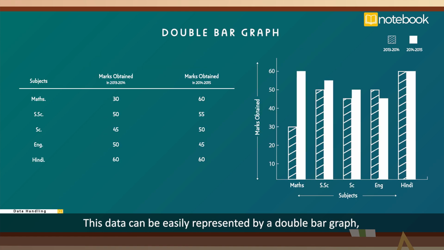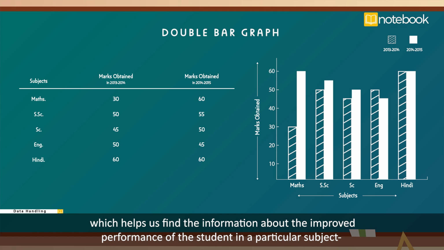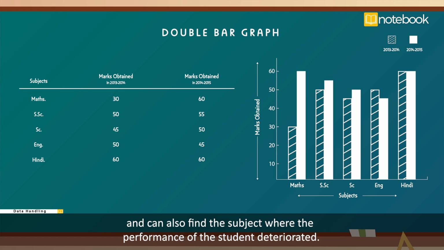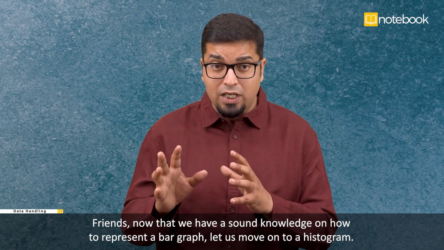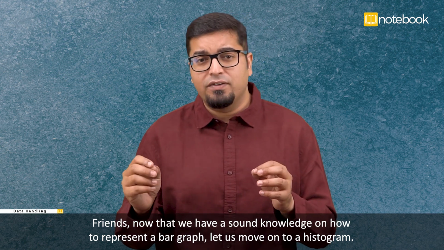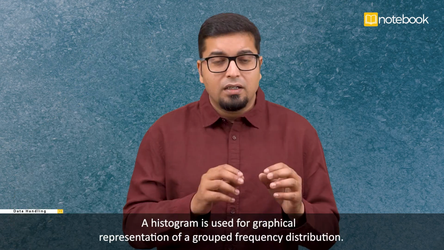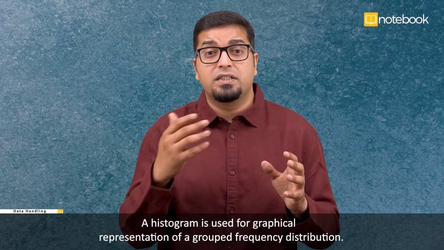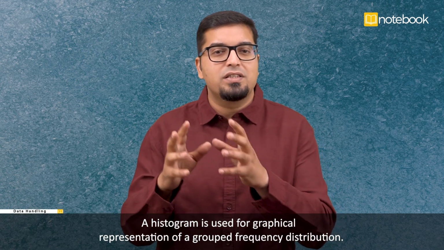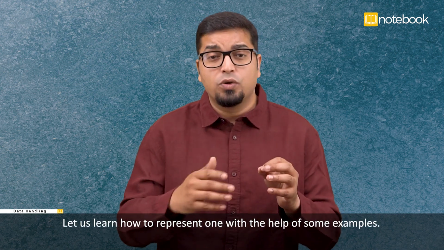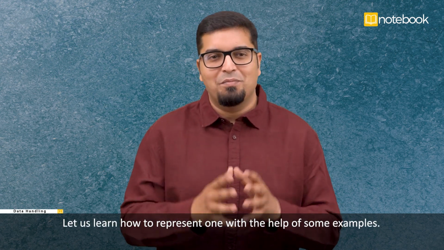This data can be easily represented by a double bar graph, which helps us find the information about the improved performance of the student in a particular subject and can also find the subject where the performance of the student deteriorated. Friends, now that we have a sound knowledge on how to represent a bar graph, let us move on to a histogram. So, what is a histogram? A histogram is used for graphical representation of a grouped frequency distribution. Let us learn how to represent one with the help of some examples.